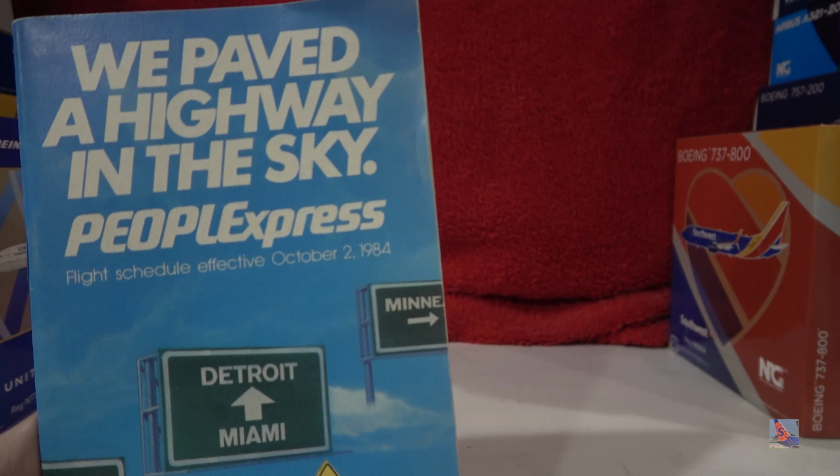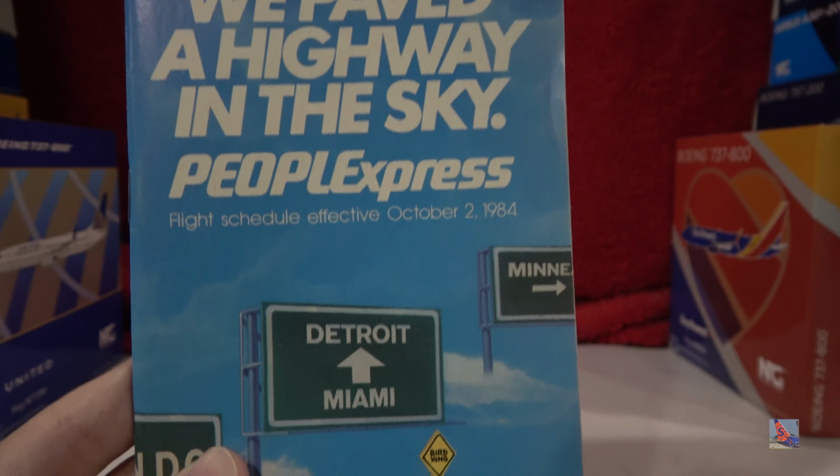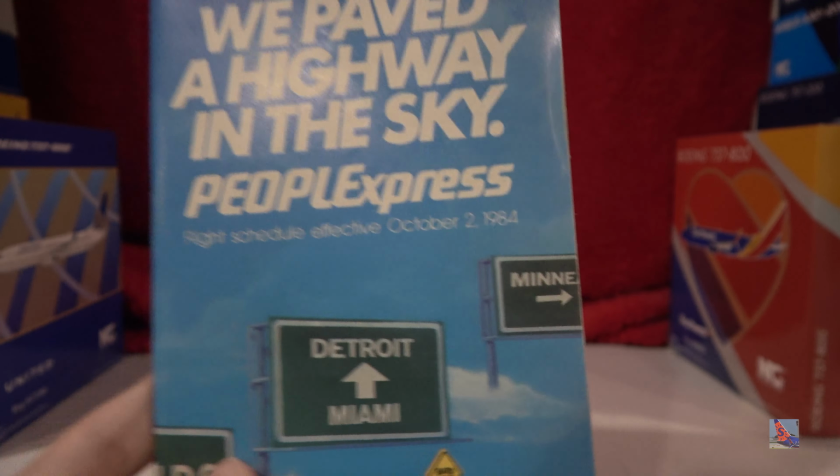We got PEOPLExpress this time. We paved a highway in the sky. So this one is for October 2nd of 1984. Now, PEOPLExpress did not serve Sioux Falls, to my understanding, but they did serve a lot of other places across the country.